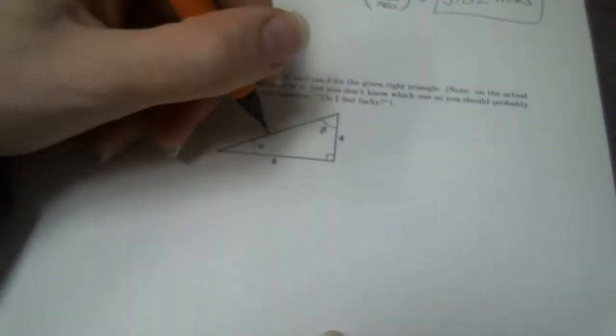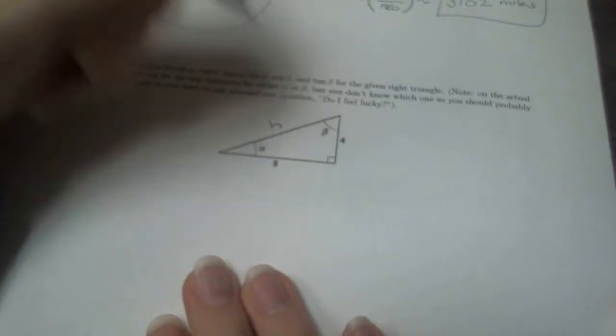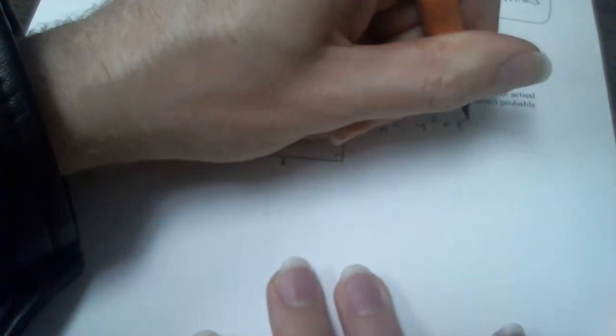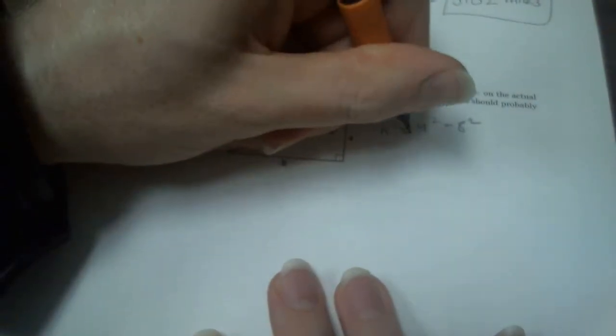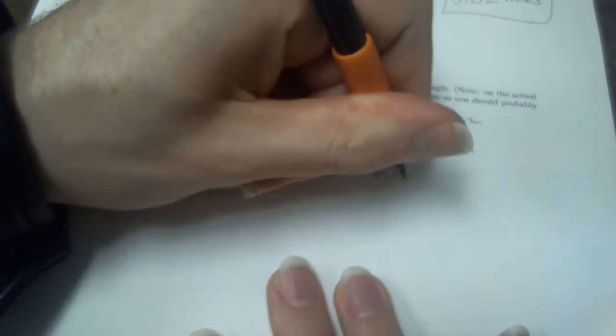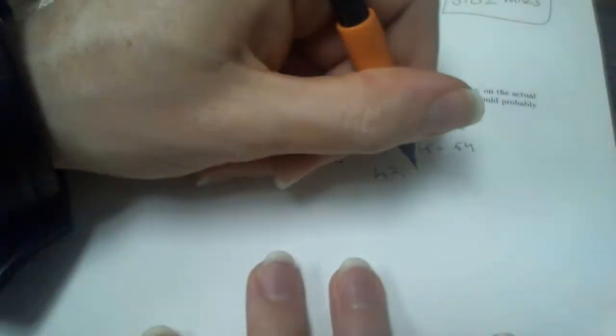All right, so the final question here is dealing with sine, cosine, and tangent functions. In order to do this, we first need to figure out what my hypotenuse is. So to do that, we can use the Pythagorean theorem. I'll just say my hypotenuse is h here. So you have h squared equals 4 squared plus 8 squared. So h squared equals 16 plus 64, which is 80.